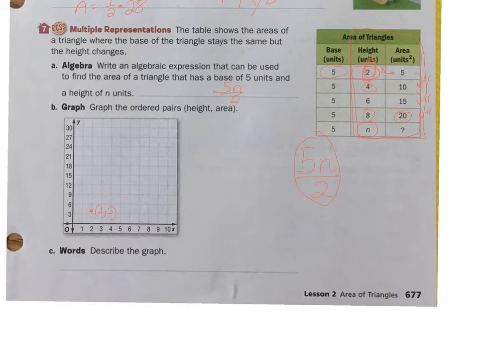Now let's do 4. 4 and 10 right here. That's 4 comma 10. And then we have 6, 15. 6 up to 15. And we have 8, 20. 8 here. Going all the way up to right about here. 8, 20. Okay. And that's how you graph it.